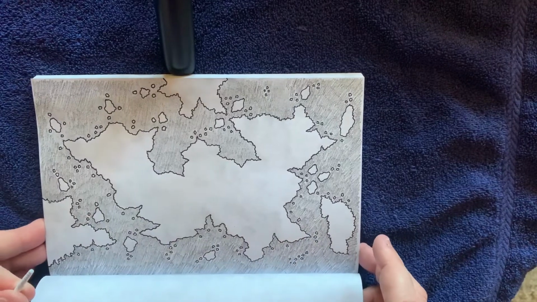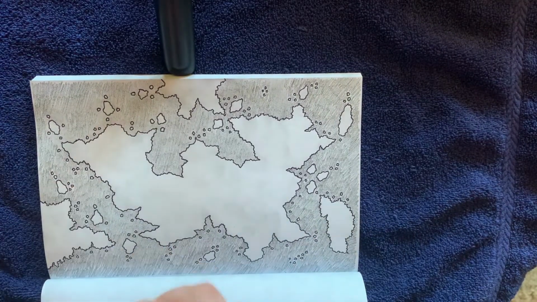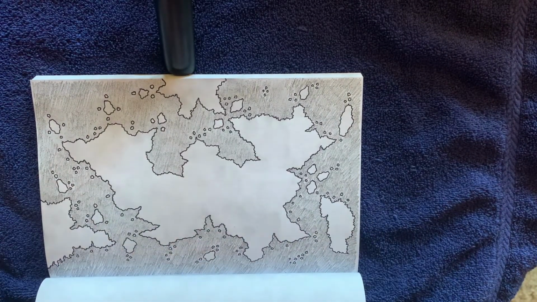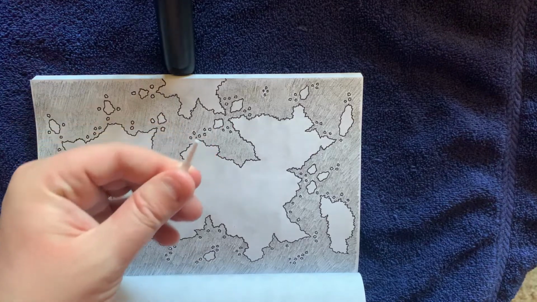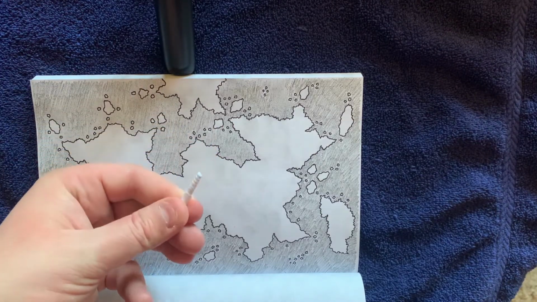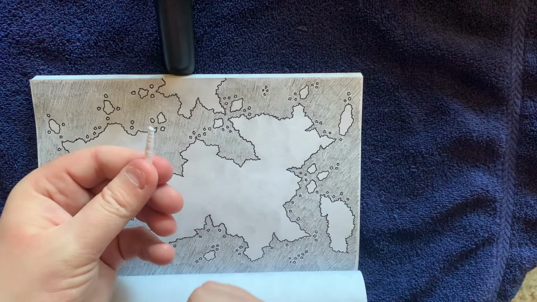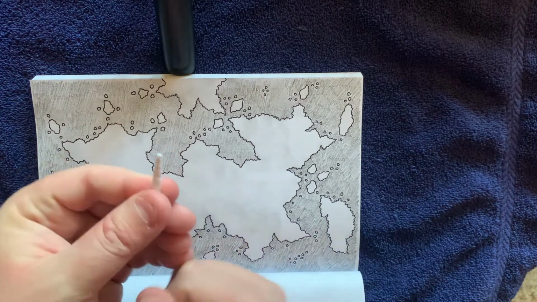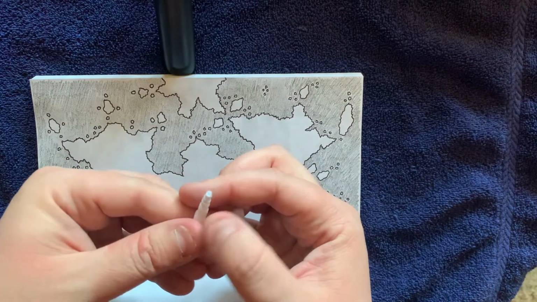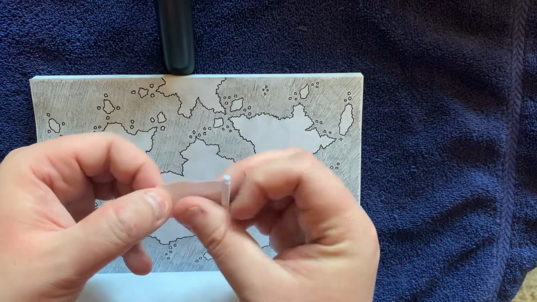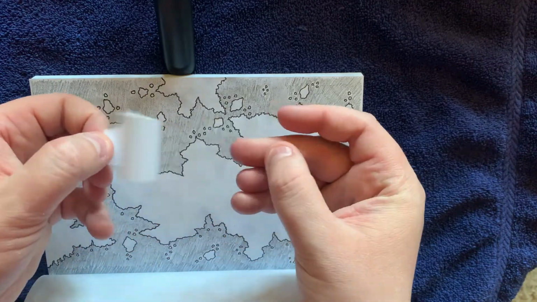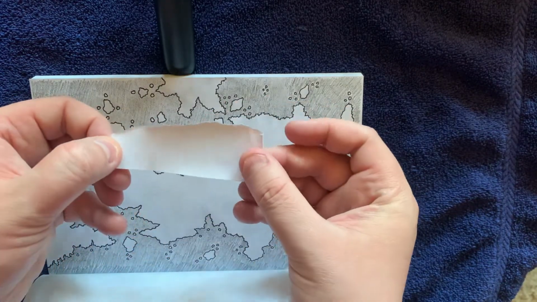So now, in order to fix all of this little stuff, I bring in this very fancy tool. See, here's what's awesome about this thing. This is a blending tool, but what is it? It is a piece of paper that I ripped off and rolled up.